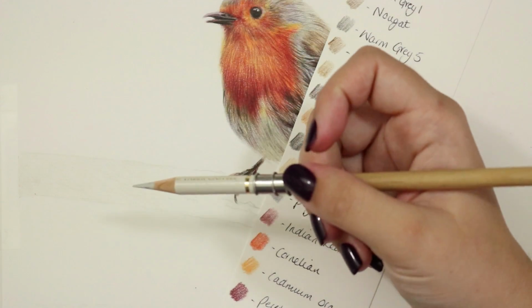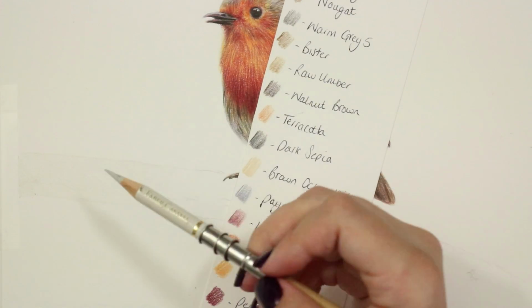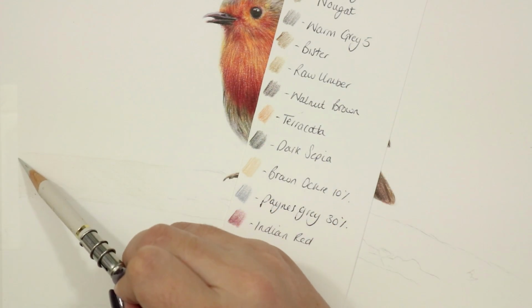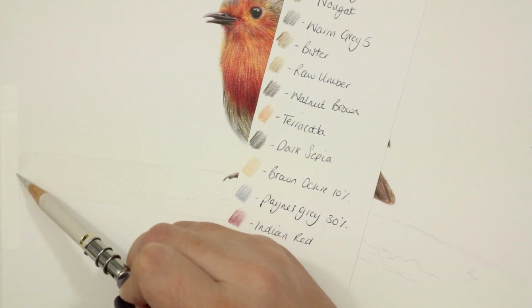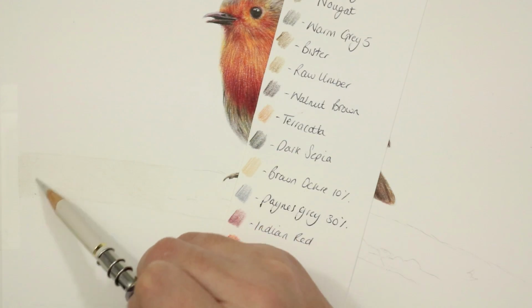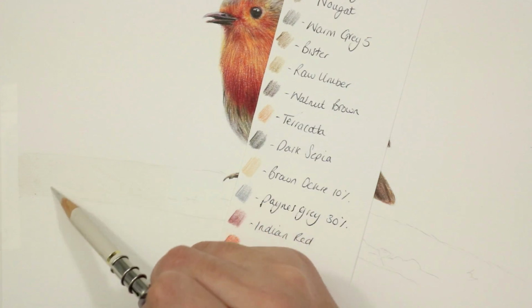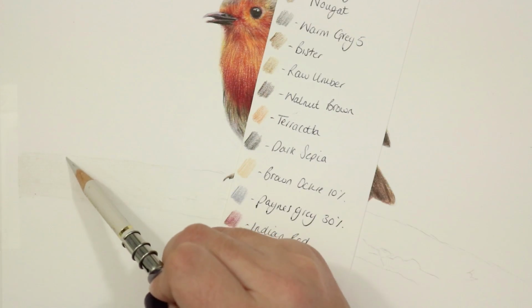And then what I'm going to do is just work in a slightly different direction and add another layer of the warm grey one over here. So I want to create a really nice smooth surface to work on. So that's why I'm going in a completely opposite direction as well.